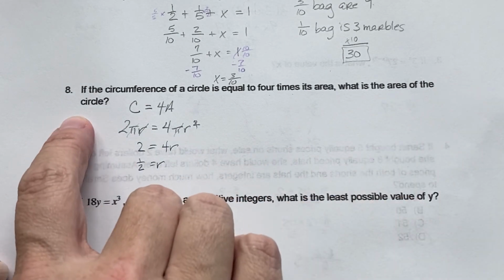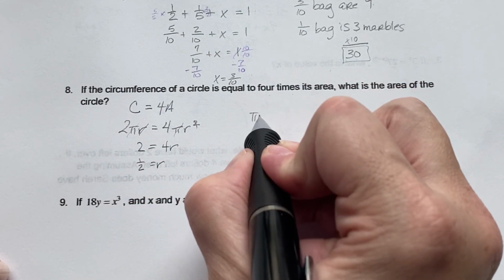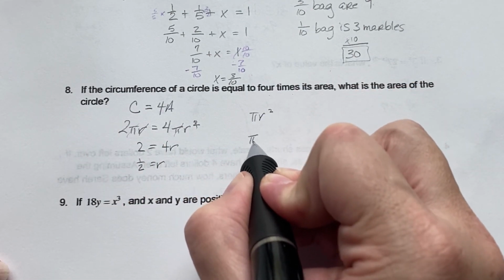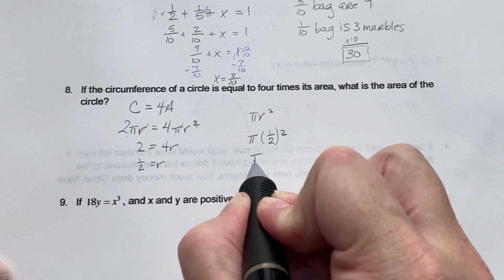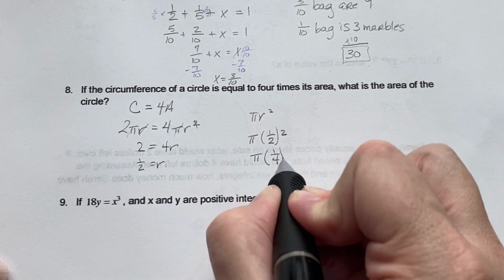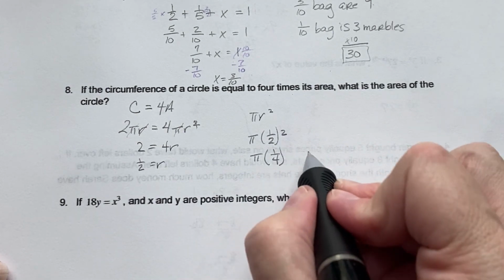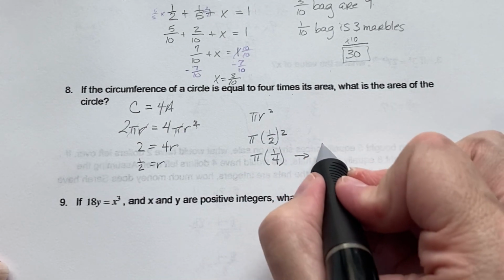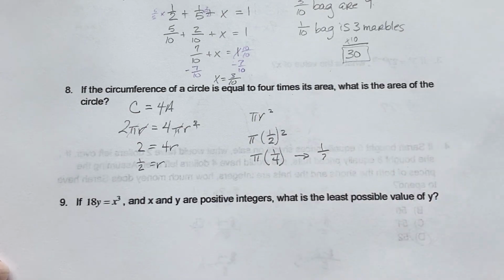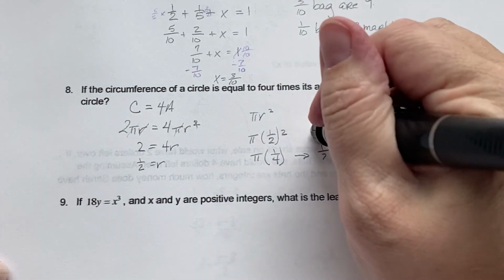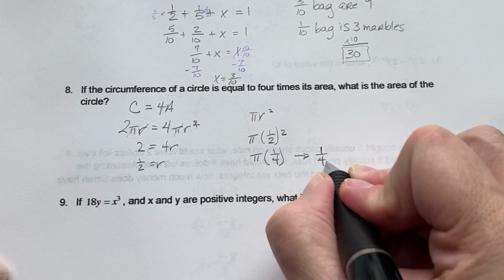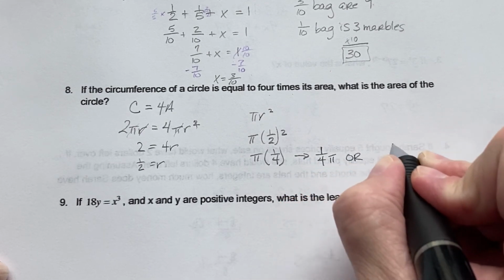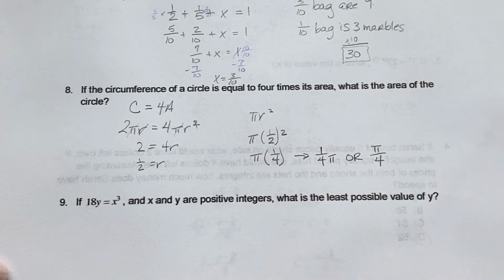So what is the area of the circle? Well, it's pi r squared. So pi 1/2 squared. And then some answers may be either 1/4 pi, or you may see pi over 4. Either of those are correct.